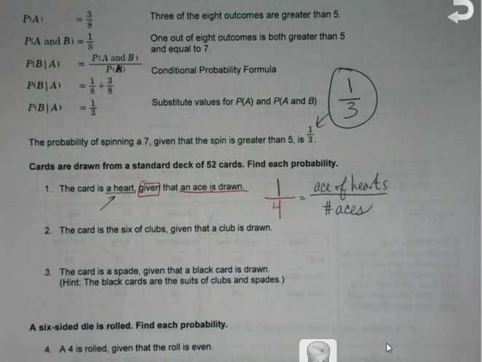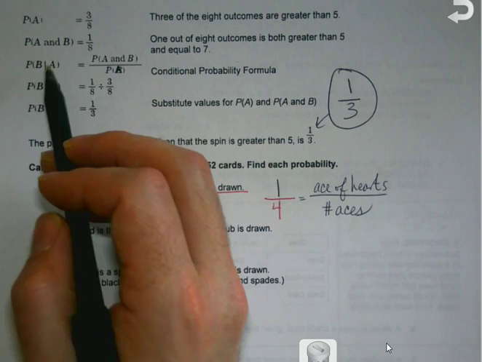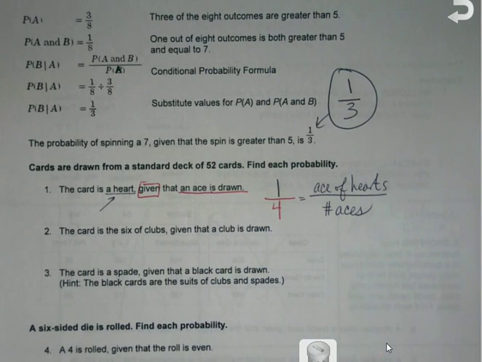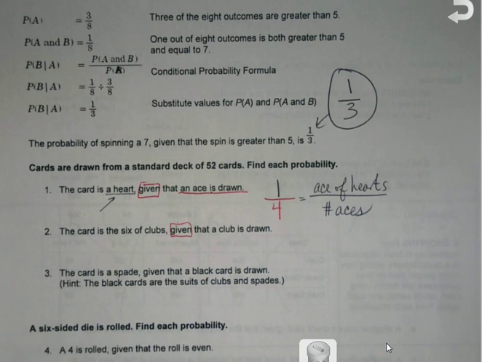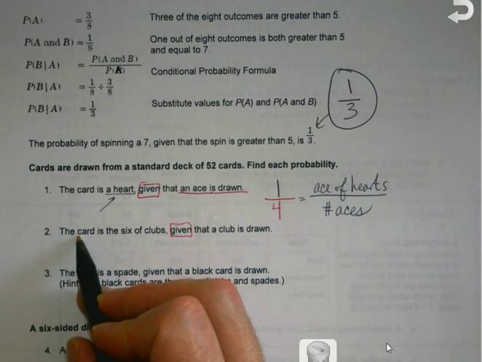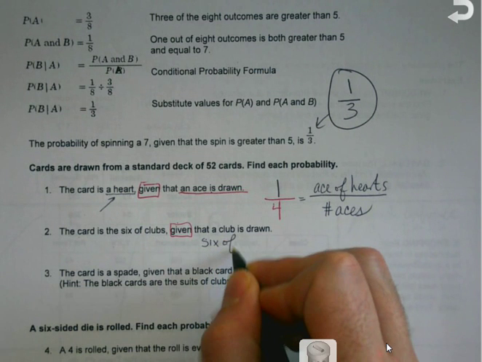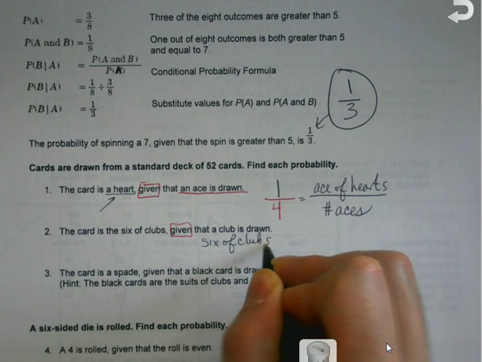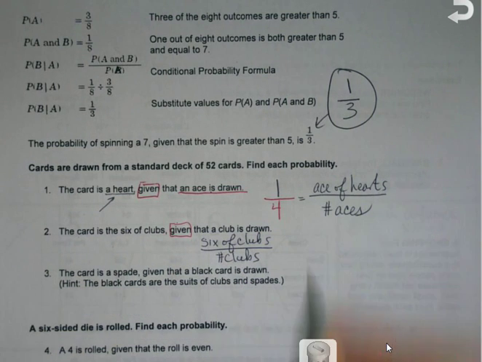It just gets into a lot less opportunity for you to flip a fraction around, or do probability of B given A, or you do A given B instead, or something like that, just by breaking it down. So given a club is drawn, again, what's my odds of getting the 6 of clubs? It's the chance of getting the 6 of clubs out of the total number of clubs that there are.